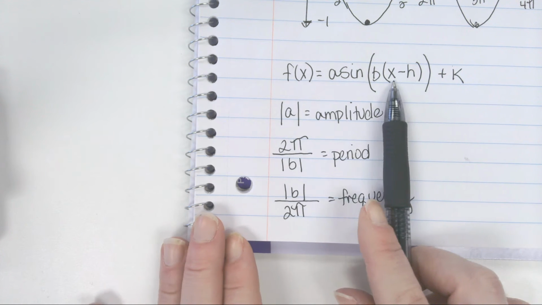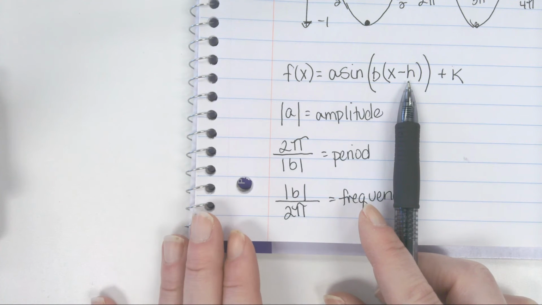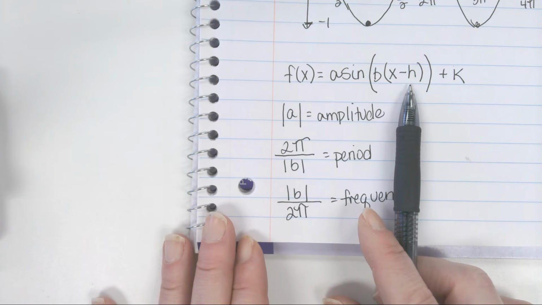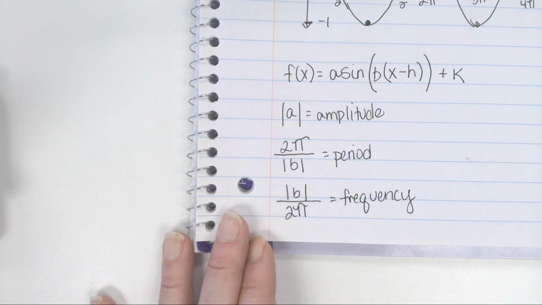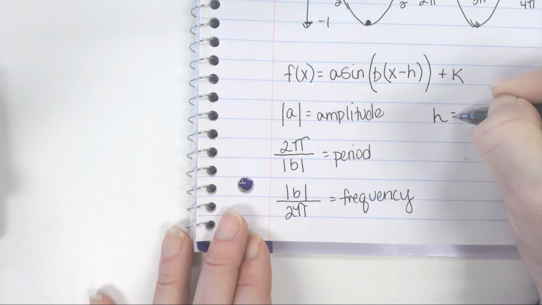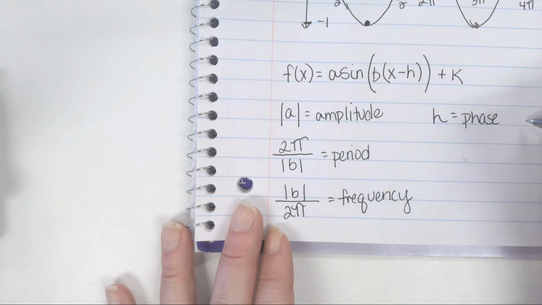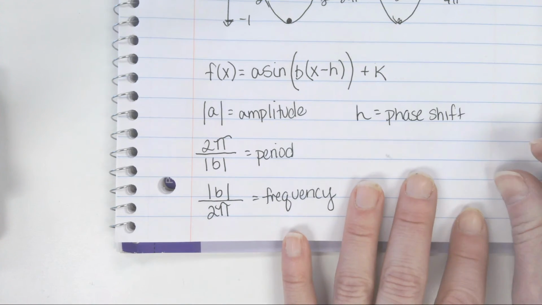Okay, who remembers when you subtract something from x in an equation, do you remember what it did in chapters 1, 2, and 3? It moved it. Which way? Don't remember. Up and down? Left and right? Left and right, okay. So this h is just a horizontal shift, and we call it a phase shift. I don't really care about that. Just realize the book calls trig functions, they call them phase shift. It just means that it's horizontal though.